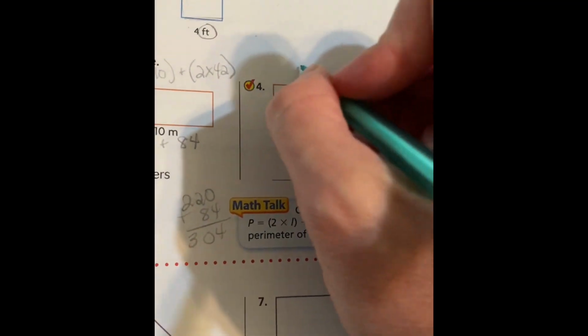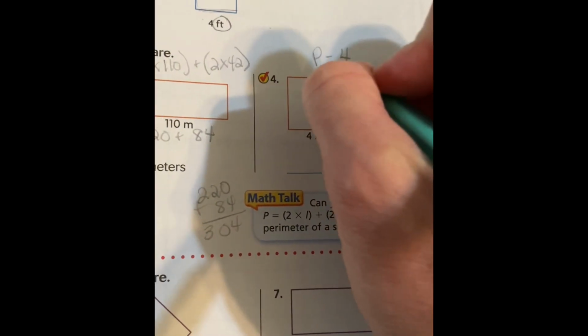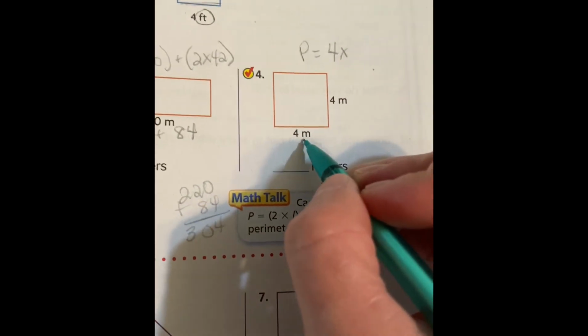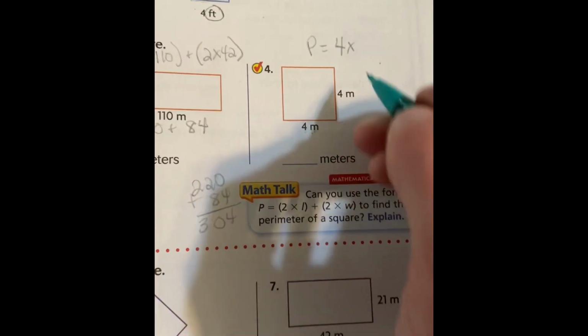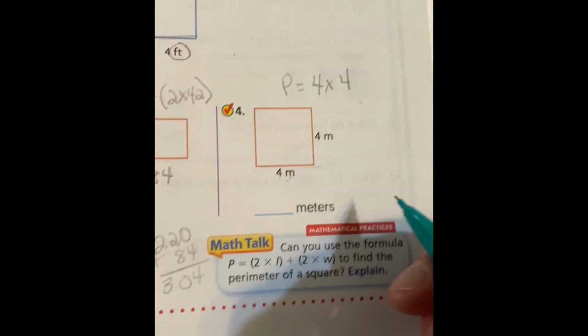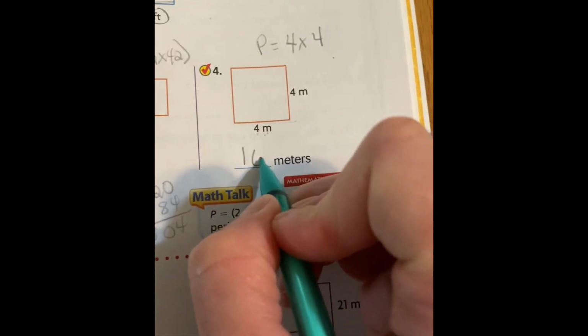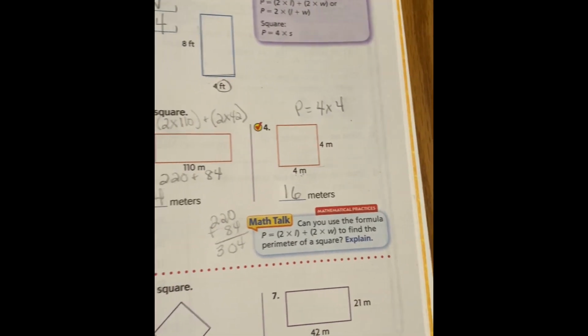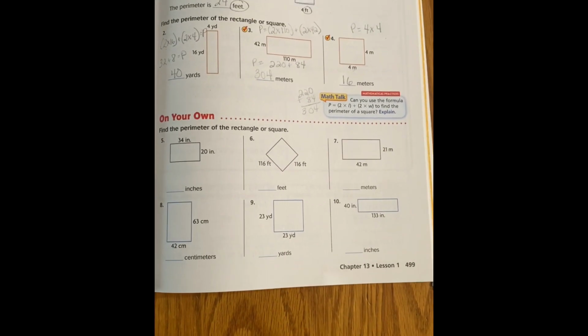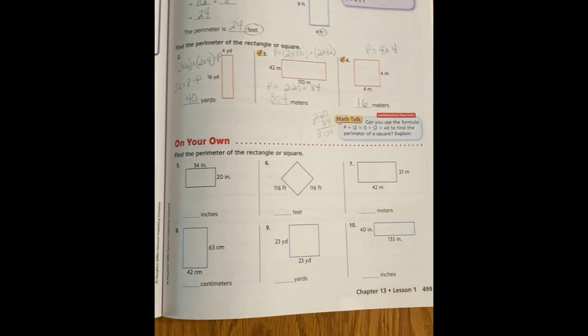So our square is P equals 4 times S, and the side is 4. So 4 times 4 equals 16 meters. I'm going to give you some time to work on your own, and then I will give you some feedback.